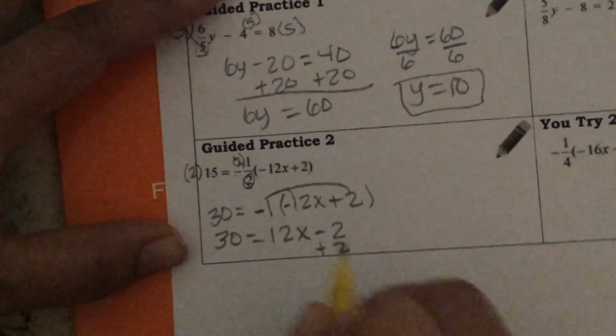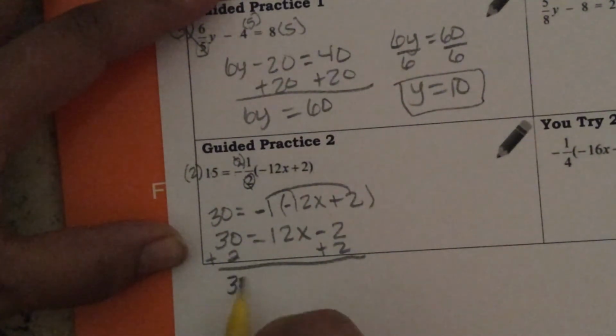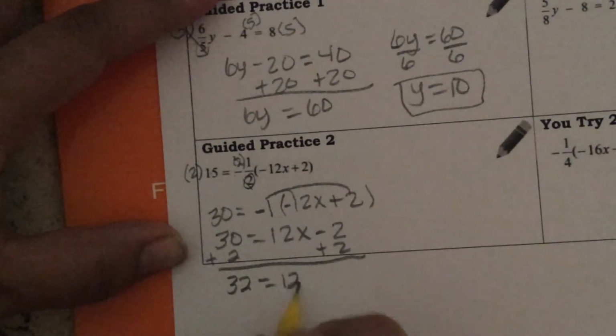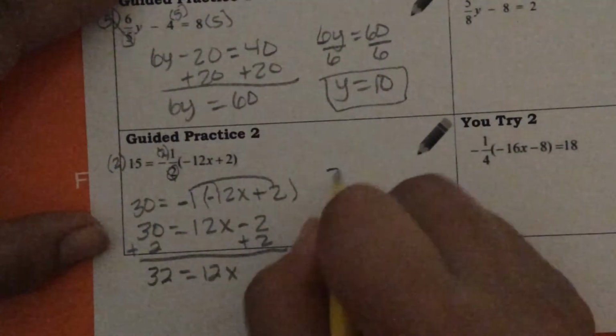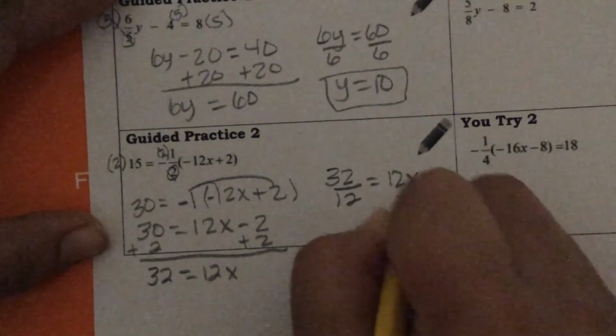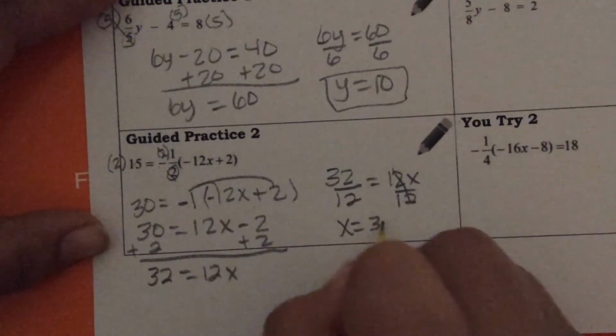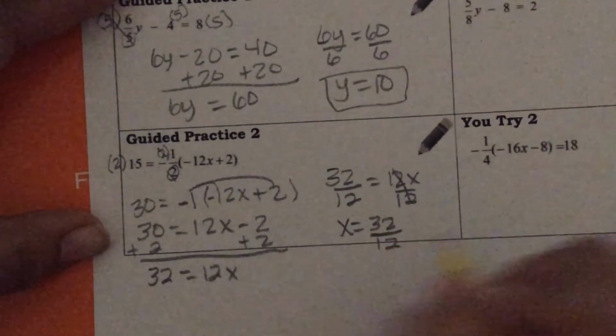I'm going to add a 2 on both sides. So 30 plus 2 is 32 equals 12x. And then I'm going to divide both sides by 12. So 32 divided by 12, and then 12x divided by 12. These cancel. So x is 32 over 12. Now we have to simplify.